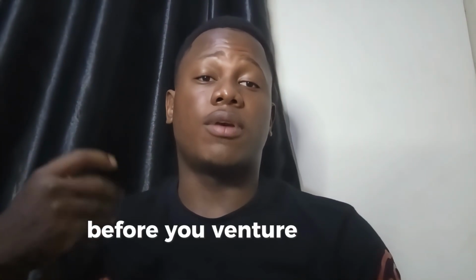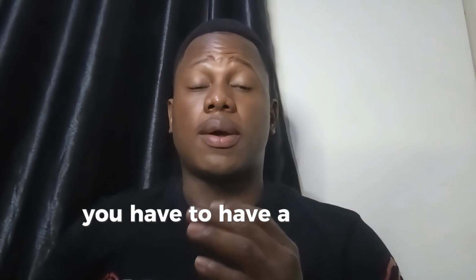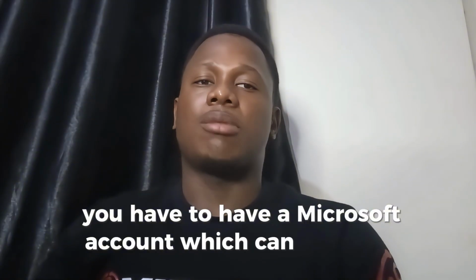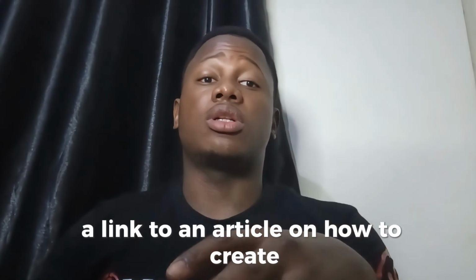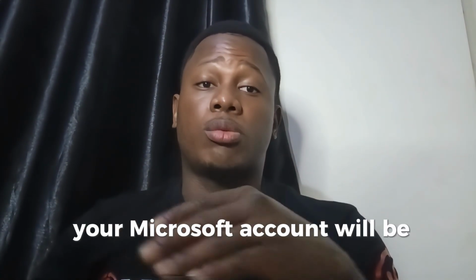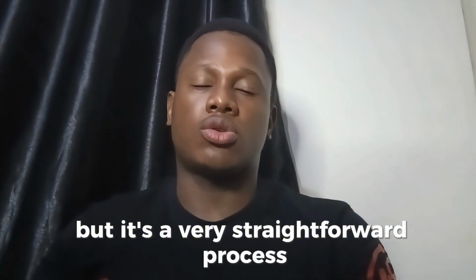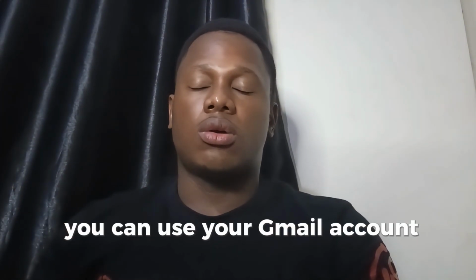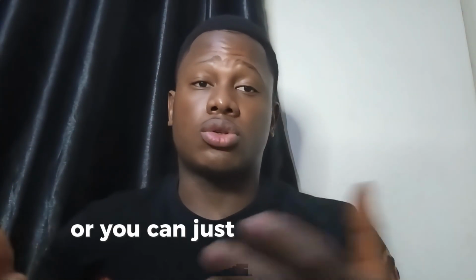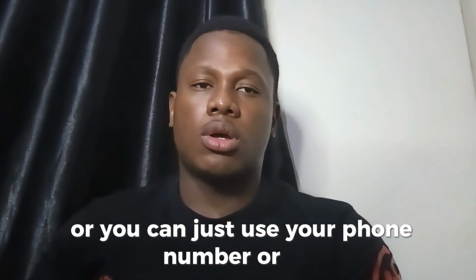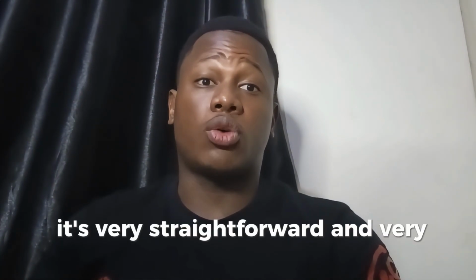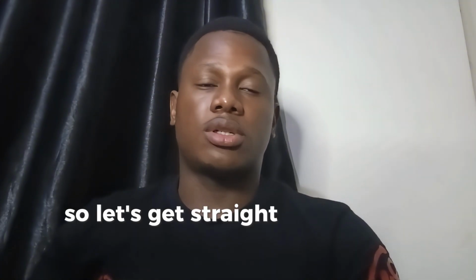Before you venture into this process, you have to have a Microsoft account, which can be easily created. So in the description below, a link to an article on how to create a Microsoft account will be provided, but it's a very straightforward process. You can use your Gmail account to create it, or you can just use your phone number. It's a very straightforward and very quick process. Let's get straight into it.